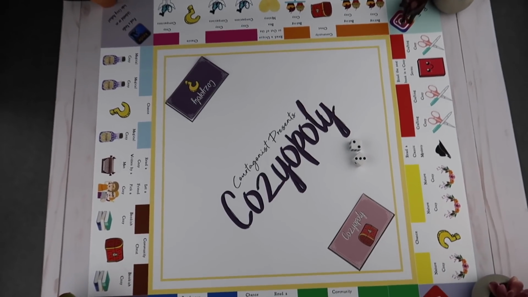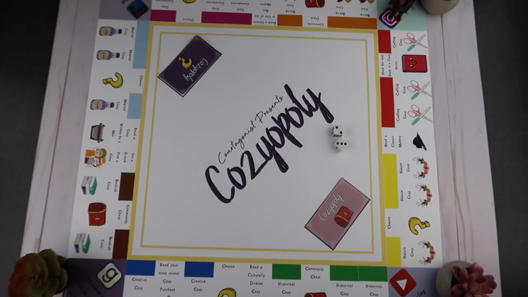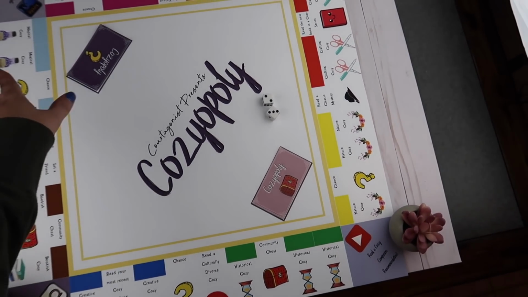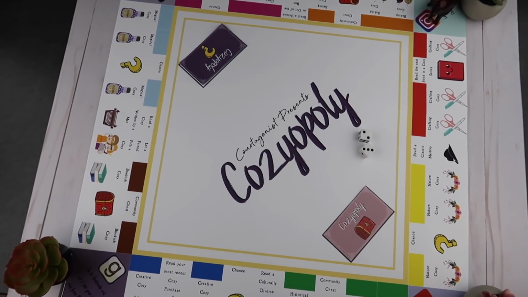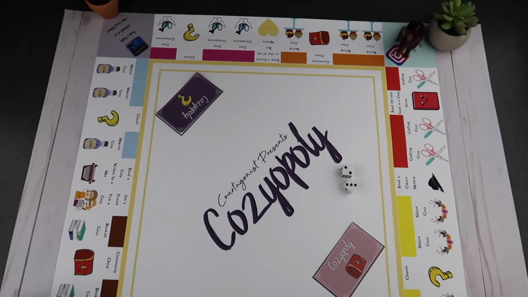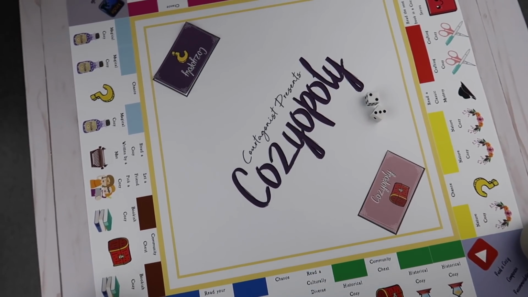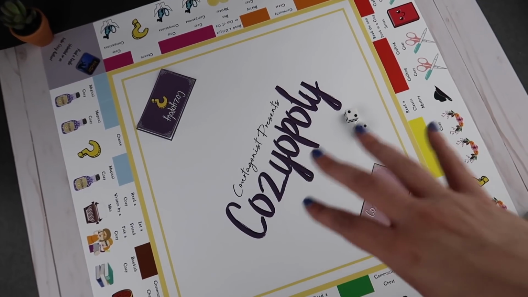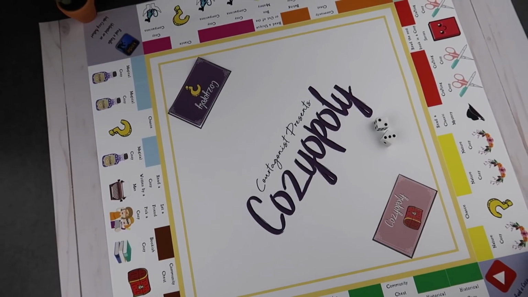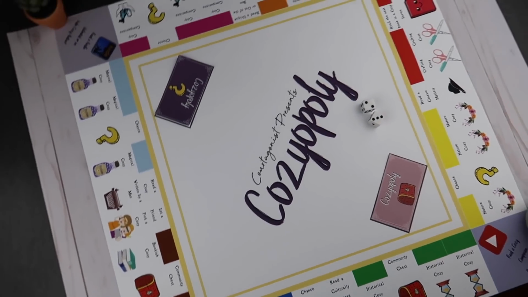All right, so this is the Cozyopoly really close up. And so this has all different types of corners and different things like that. And so I'm going to go through and show you where you start and everything like that. Now remember, this will be in the description box for you to be able to use for your own liking if you would like to, but let's get started.